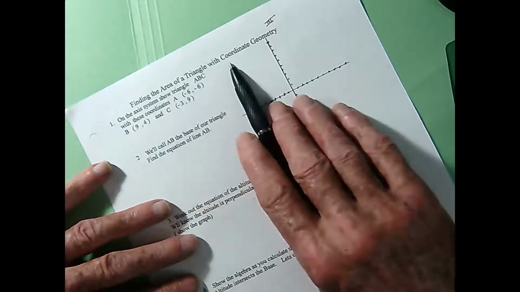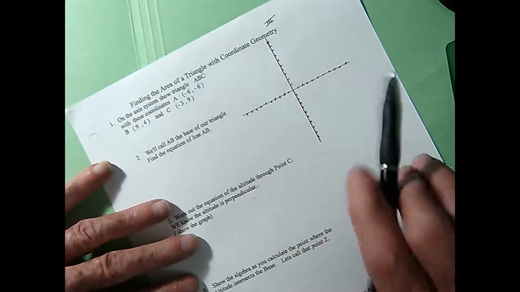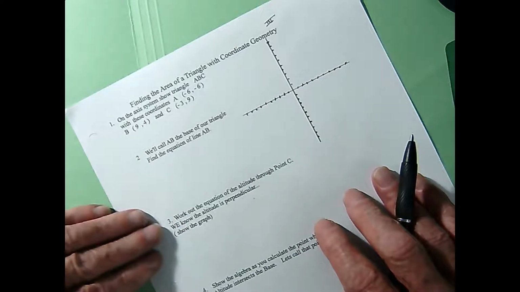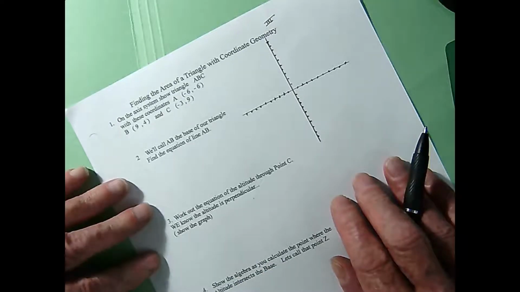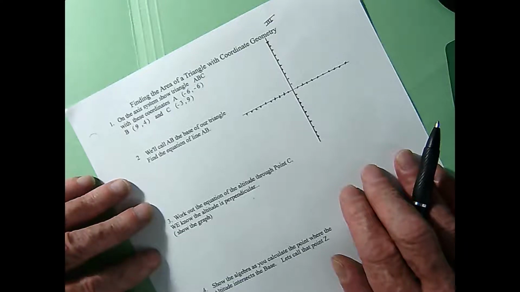Hi everybody. We're going to get a little practice in finding the area of a triangle with coordinate geometry. It's really a pretty tough little exercise, but it's not unworkable and it doesn't have to take 30 minutes. I'll see if I can do it cleanly with you and not rush through it, but show you that it doesn't have to take forever.